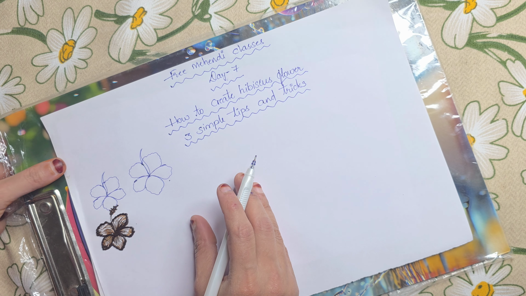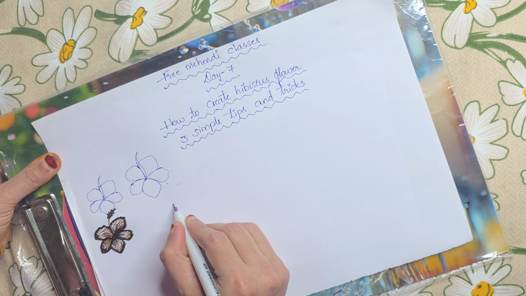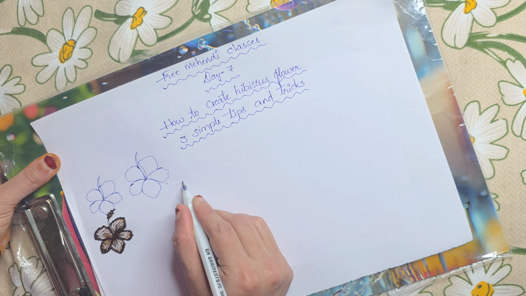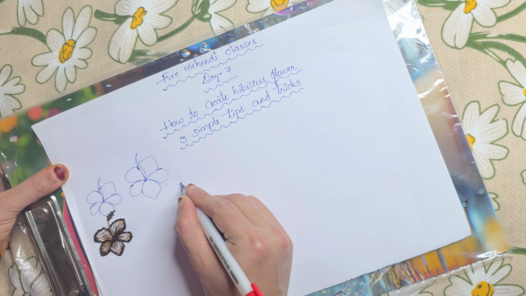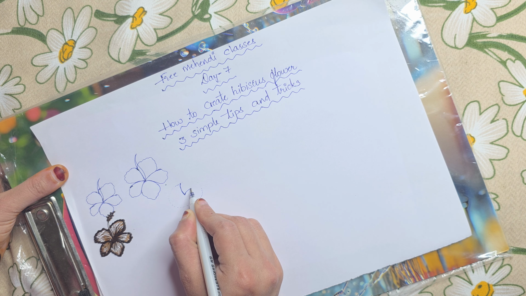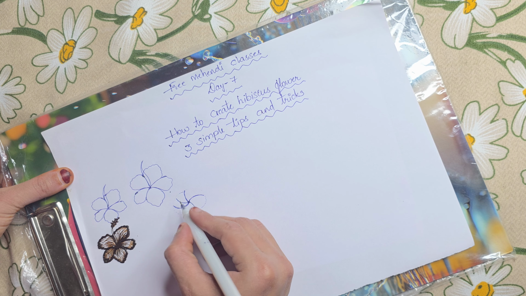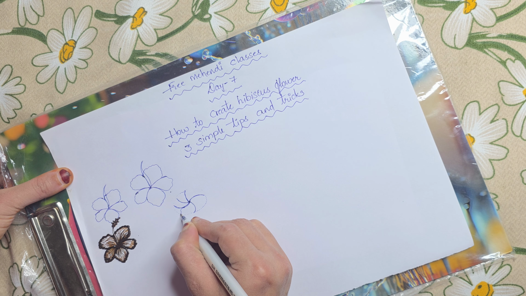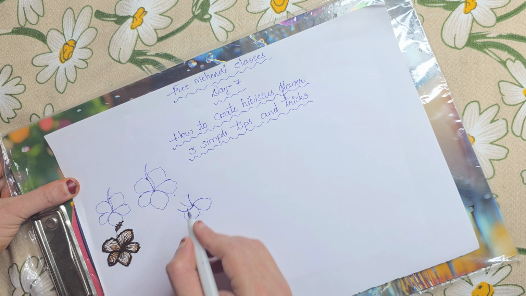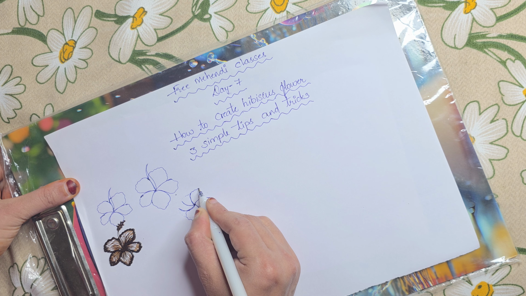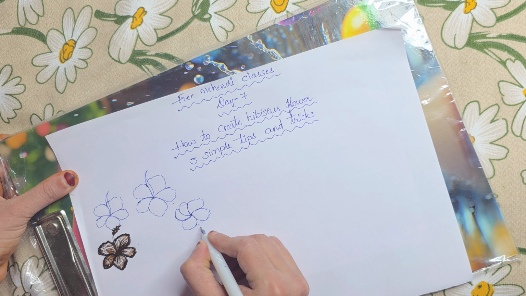Now I will show you second simple trick, and the second trick is, first draw a light circle and then draw 5 petals cross line. 1, 2, 3, 4, 5. First start from here and then join this line, and then start from here and join the line. This is the second trick.